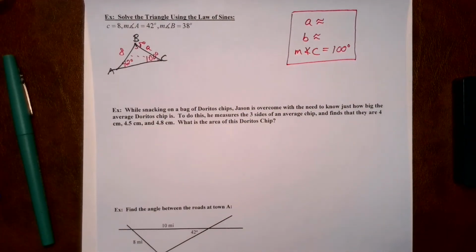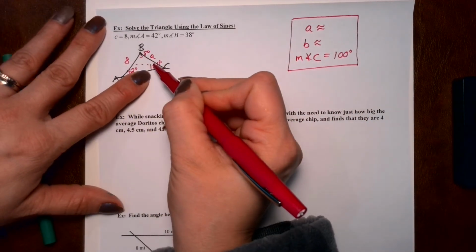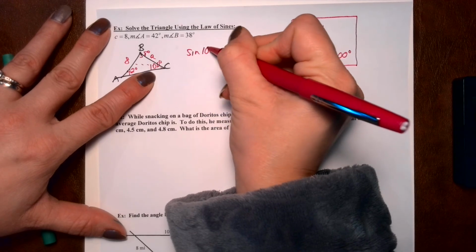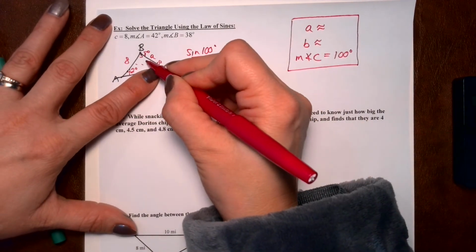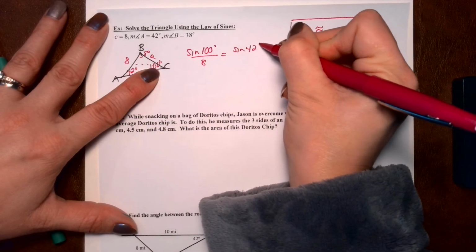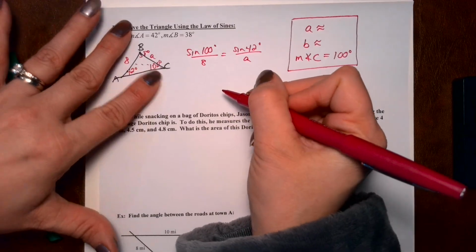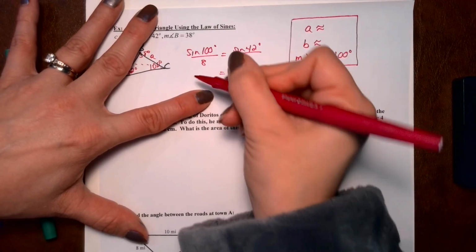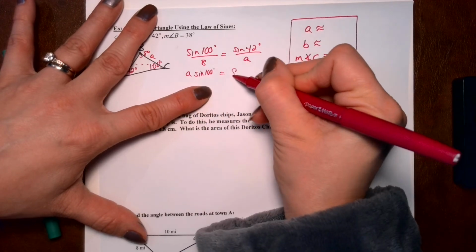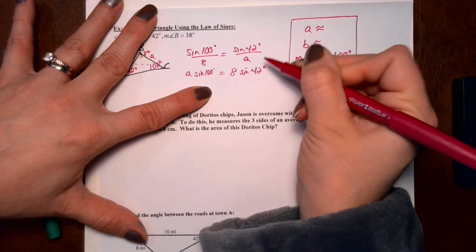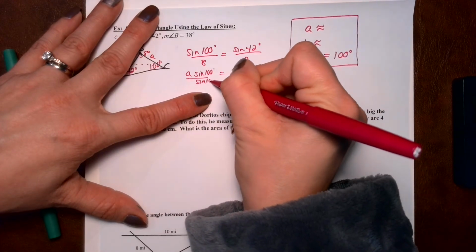Okay, let's see, which one can we go for first? I'm definitely going to use the 100 and the 8 because those are 2 nice numbers that I know. So sine of 100 degrees over 8. And now let's go for side A first. So we'll do sine of 42 degrees over side little a. Let's do as much work on paper as we can. When you cross multiply, you make a left side, a times the sine of 100, and then you make the right side, which is 8 times the sine of 42. It doesn't matter which way you cross. These can be on either sides. We're both going to divide by sine of 100.